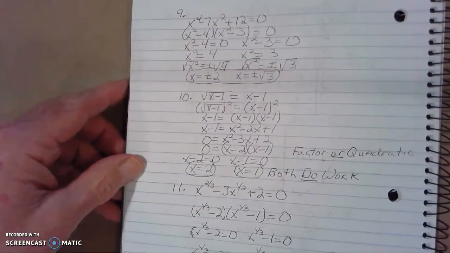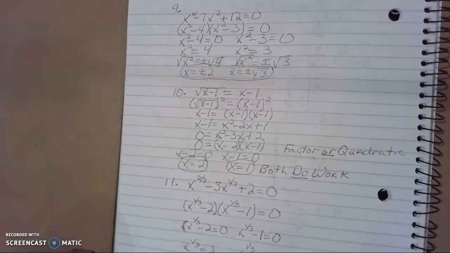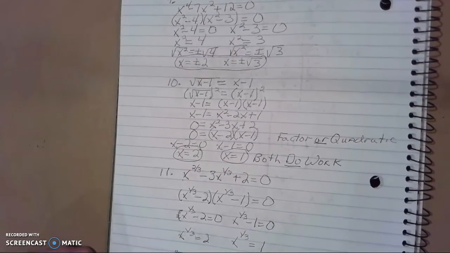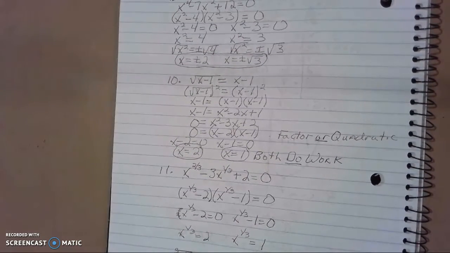Number 9 and 10. Number 9, factoring, shown there, all the steps. Number 10, I found that a lot of people on the right side just tried to square x minus 1 and forgot x minus 1 times x minus 1. You had to use FOIL. So you got x squared minus 2x plus 1.